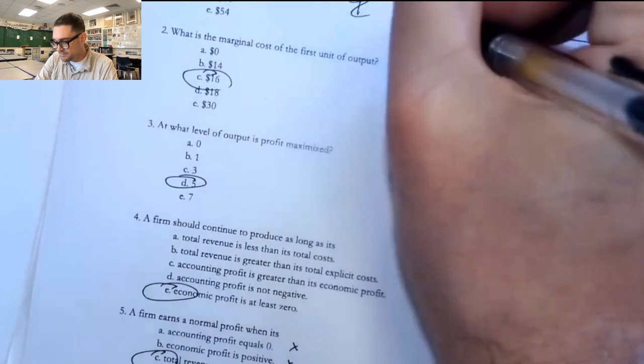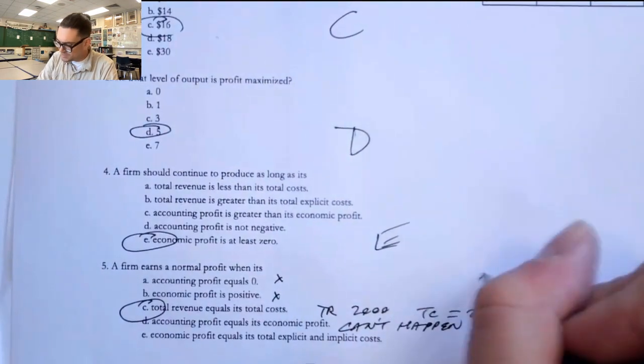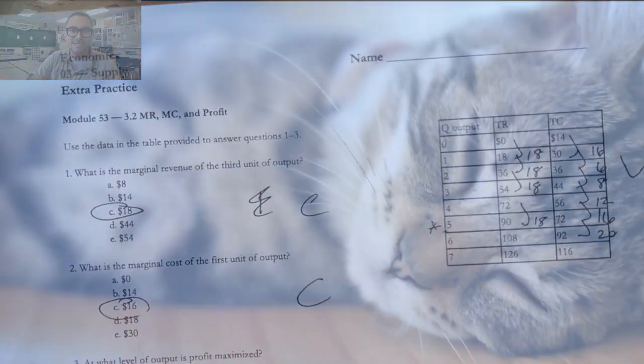So we have C for the first one, C for the second one, D, E, and then the last one is C. Hopefully this helped you.